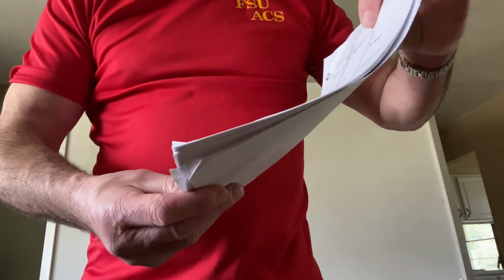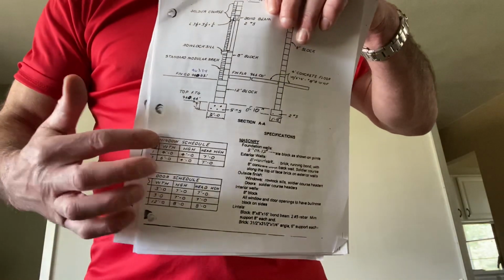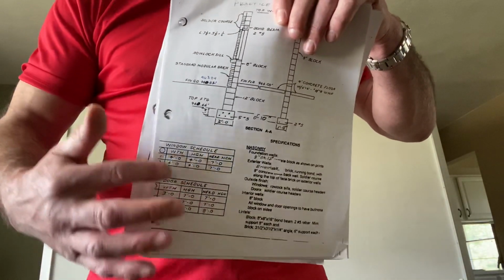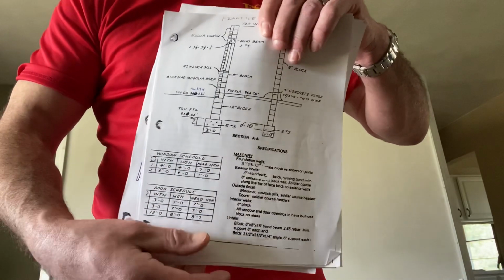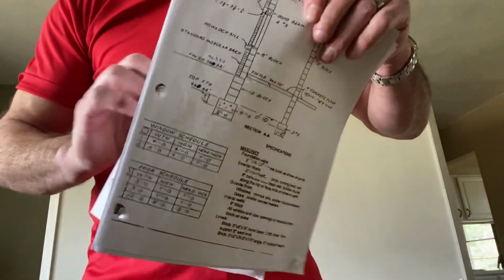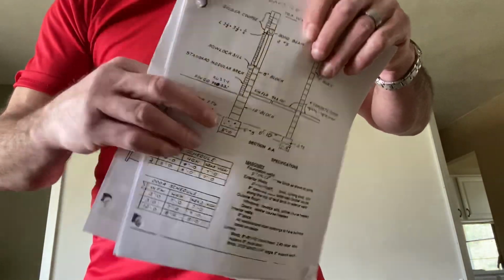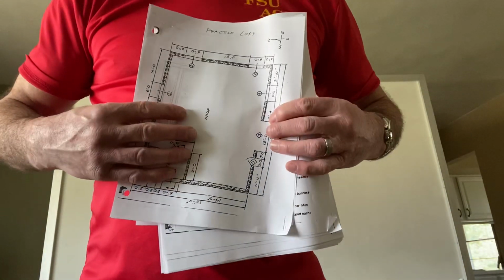So I look at it. I have a window schedule on the top, and I have a door schedule on the bottom. It gives me all of the information that I'm looking for. It gives me the height of each one of those windows, and the height of each one of those doors. But it doesn't give me how many I have. That I have to go back to my floor plan, and that gives me the number of.